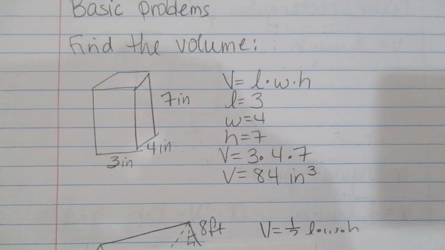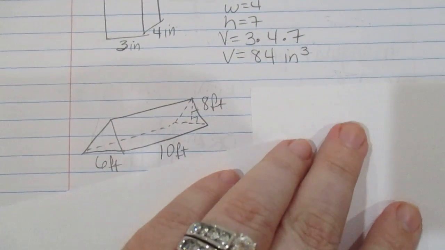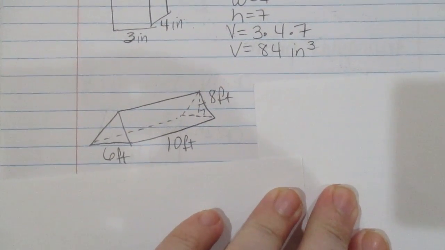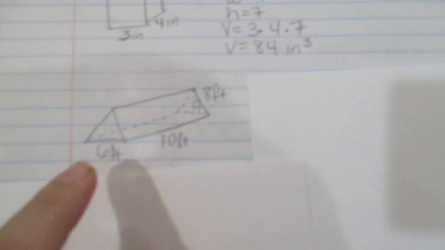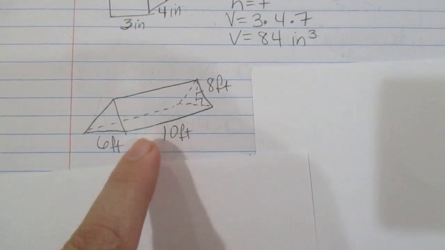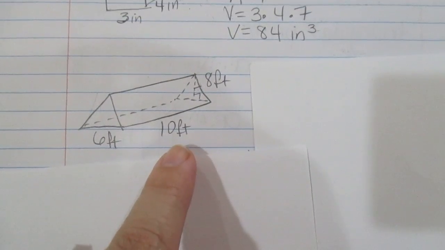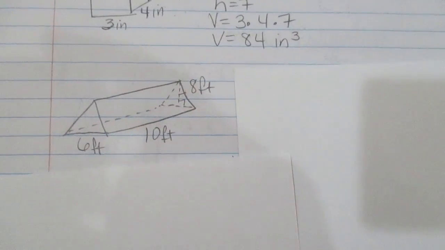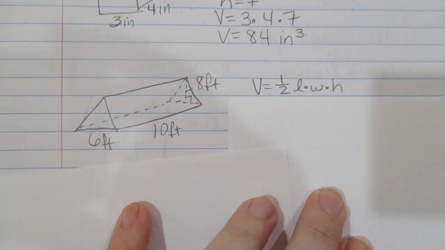The next problem we're going to do is a basic triangular prism problem. Here's the triangular prism. You can see that I have the triangular base of 6 feet. The length of the prism, or the width of the prism, depending on how you want to say it, is 10. And the height of the triangle is 8. First, I'm going to write my formula. That's always the first thing I want to do.